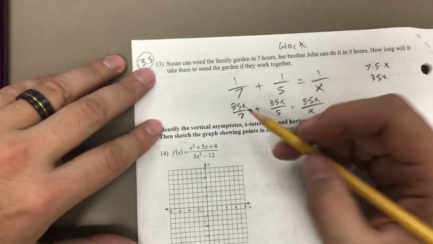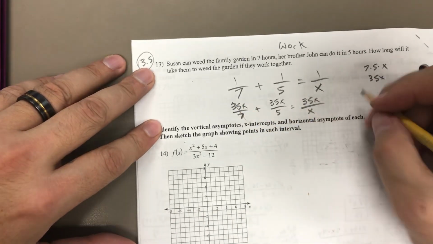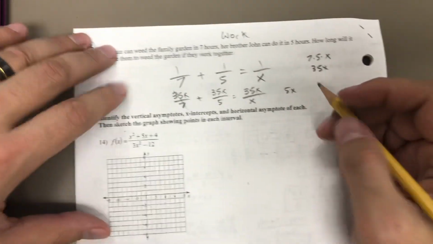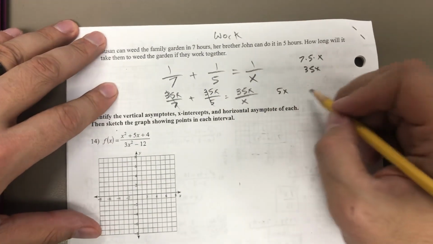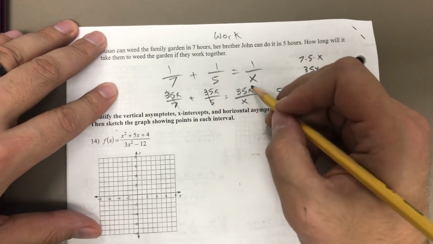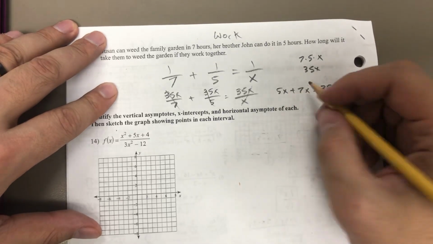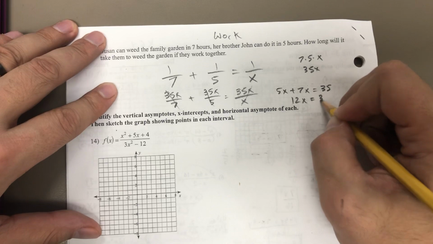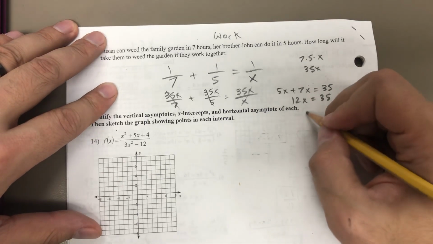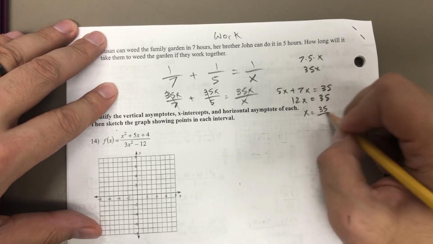Now simplify it. 35 divided by 7 is just going to be 5, so we have 5x. 35 divided by 5 is 7, so plus 7x. And then the x's cancel out here, so that equals 35. Combine like terms. 5 plus 7 is 12, so 12x equals 35. Divide both sides by 12 and you get your answer. x is equal to 35 over 12.